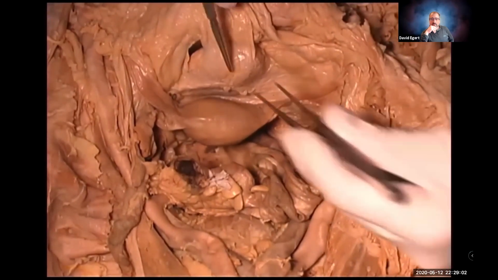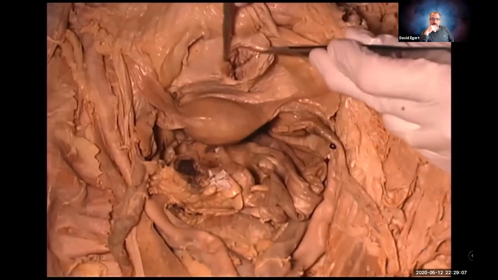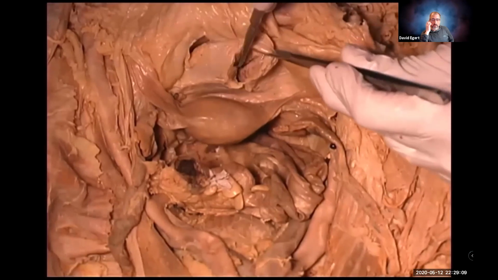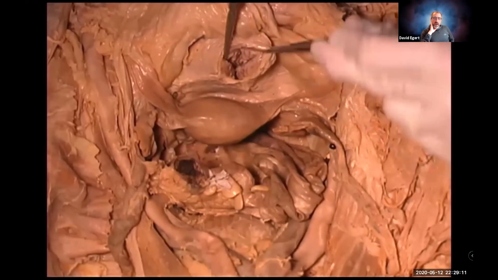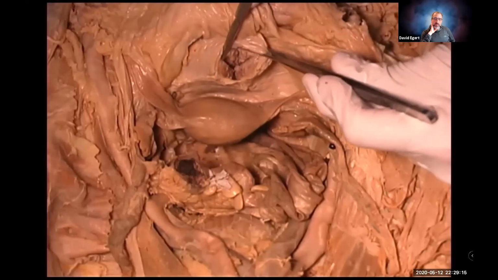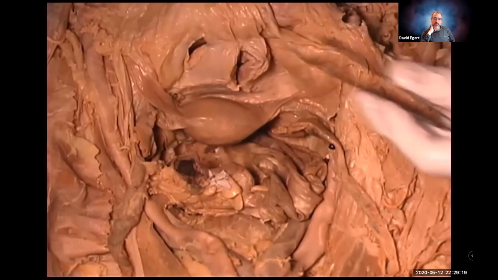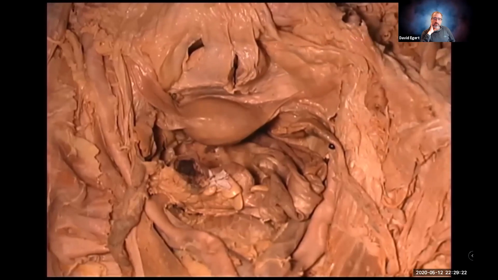The other thing you should do is just open the urinary bladder to look in and confirm the cavity. Usually it's very thick-walled as the post-mortem and embalming process lead to a thickening and collapsing of the urinary bladder. And we'll get a better view of that when we do the transection. So the next step will be to bisect the pelvis into right and left halves.